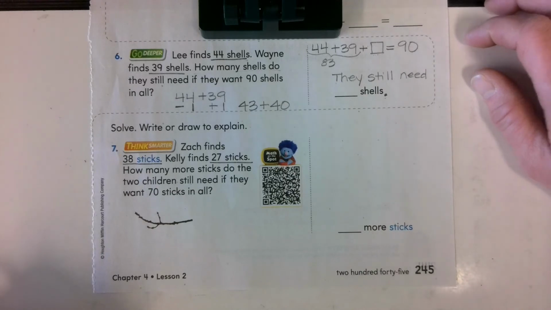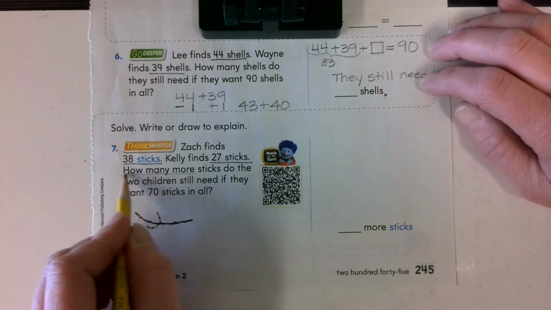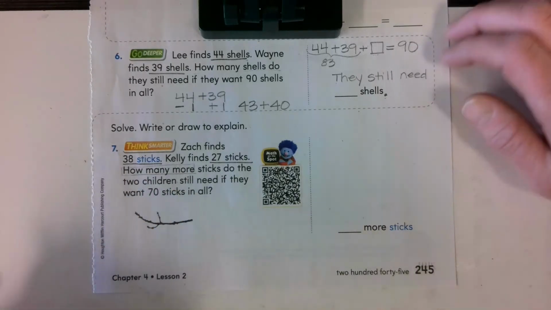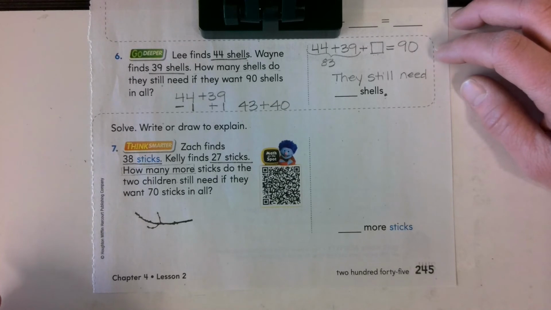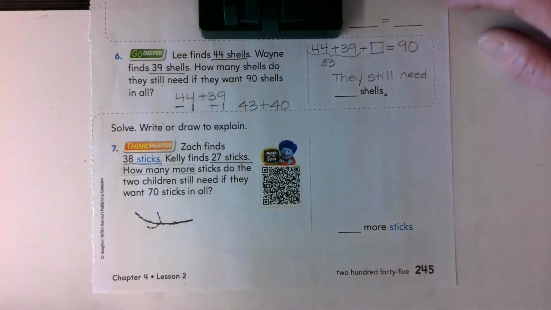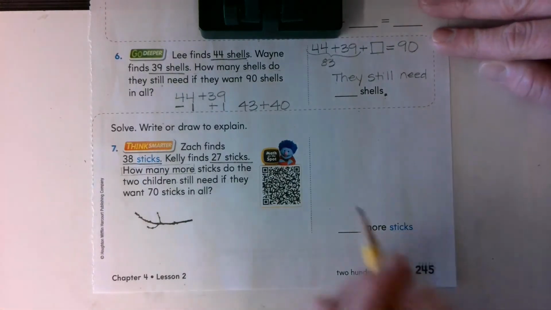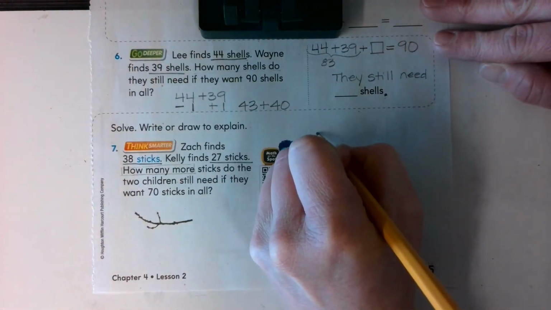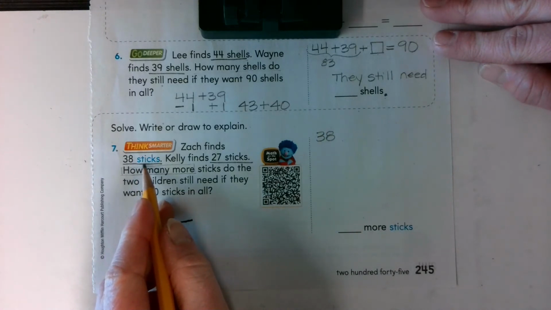Okay, now there's another way to solve this. We have how many more, which means that we could use some subtraction, which we can. I'll show you how we can do that in a minute here. But first off, let's write our equation. We're going to have 38. Okay, those are Zach's sticks.